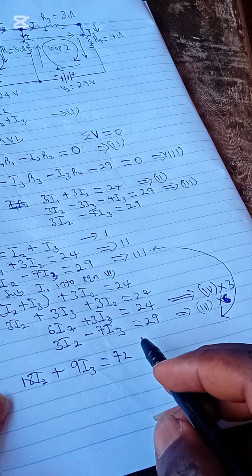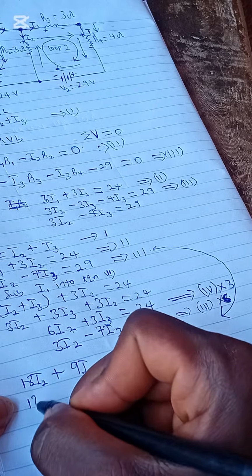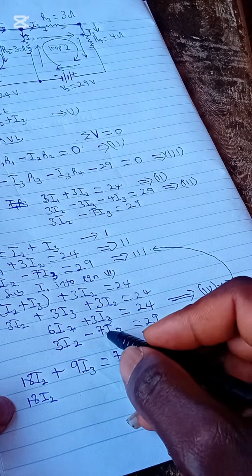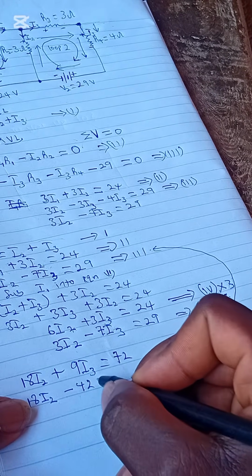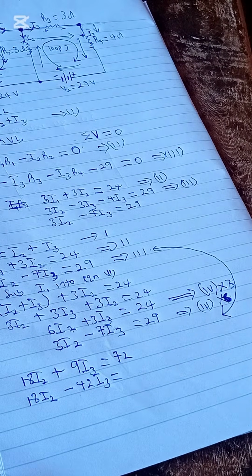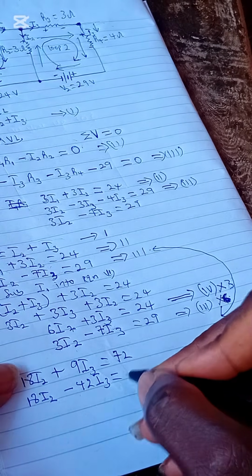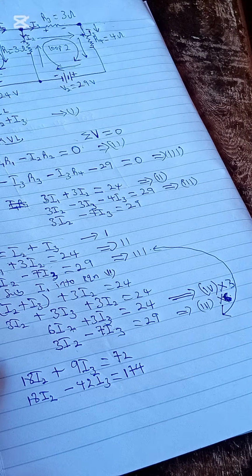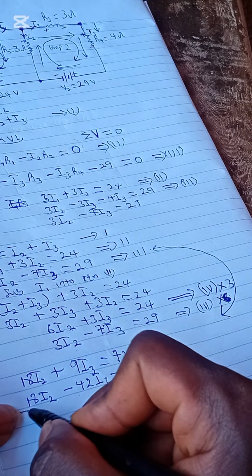So that's 72. You understand to this point. 6 times 3i2, we have 18i2. Then 6 times minus 7, we have minus 42i3, equals 6 times 29. Let's just say 6 times 30, that gives us 180, minus 6, that gives us 174. Yeah, 9 times 6, 174, I'm right. So now, what are we going to do?